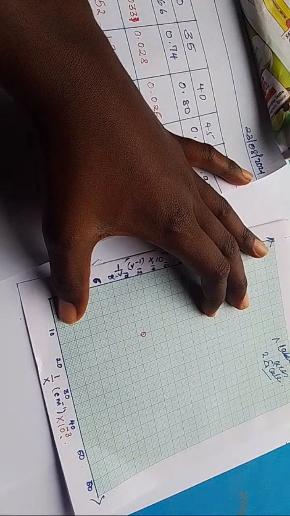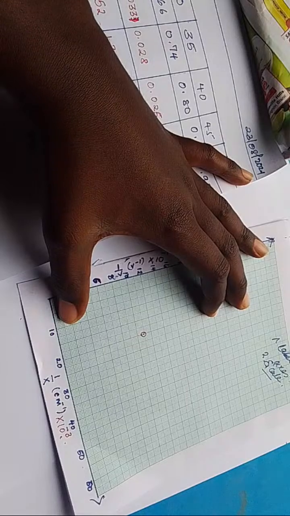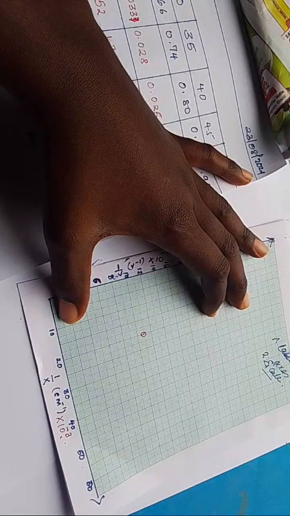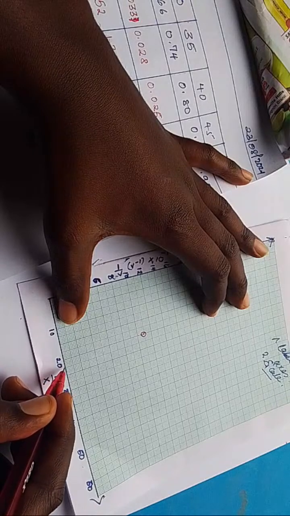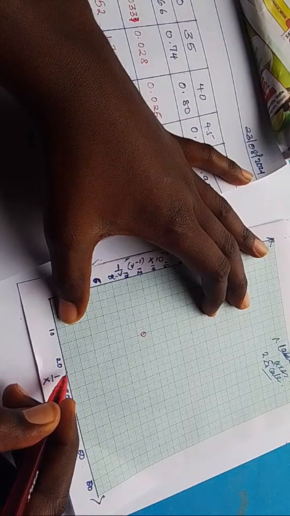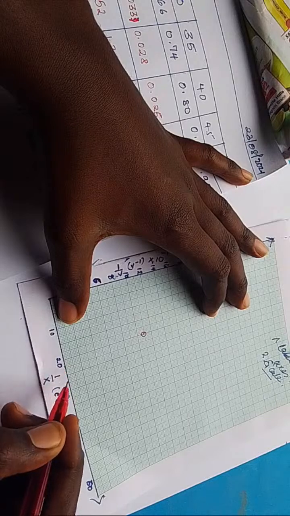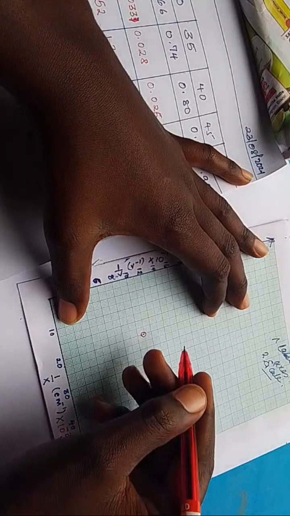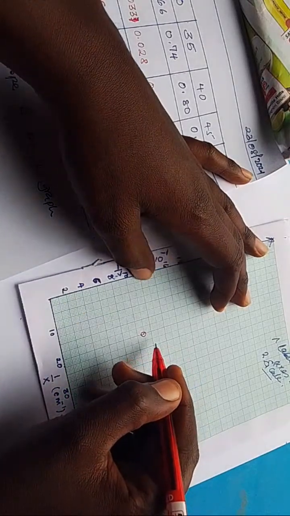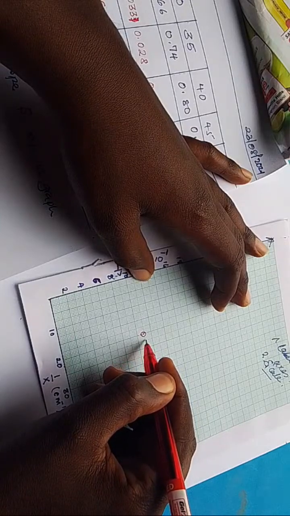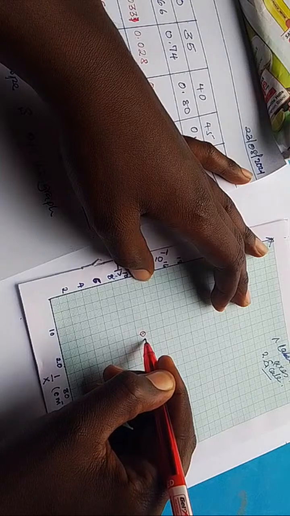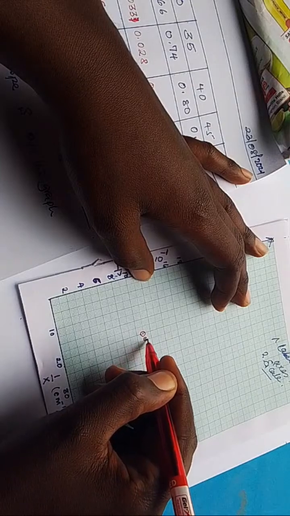So 5 divided by 10, you arrive at 0.5. So at 22, above 20, I'll expect to count 4 boxes. So that these ones give me 22 against 11. So that point becomes to be at this part.